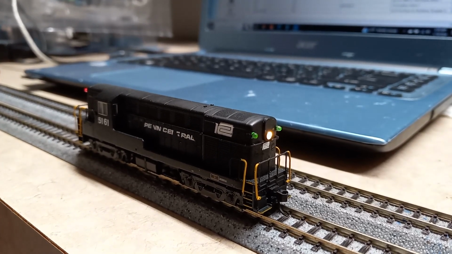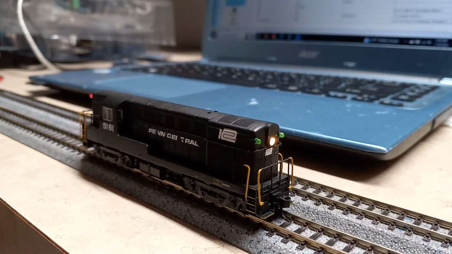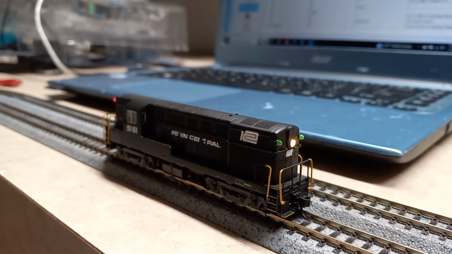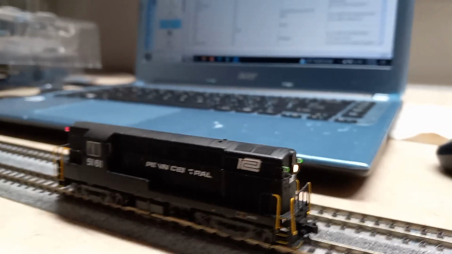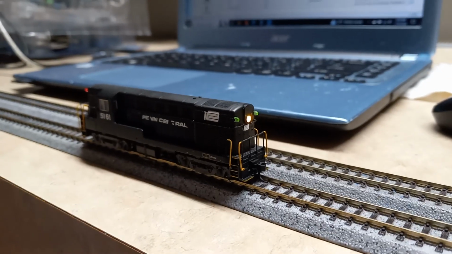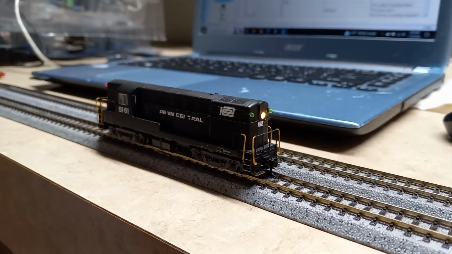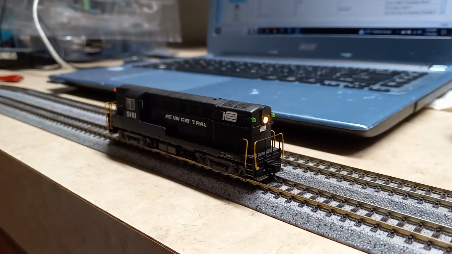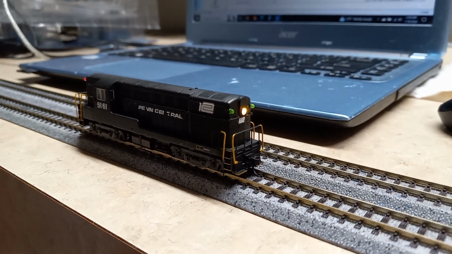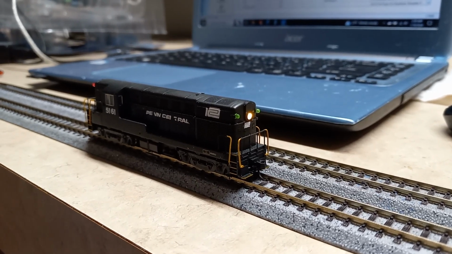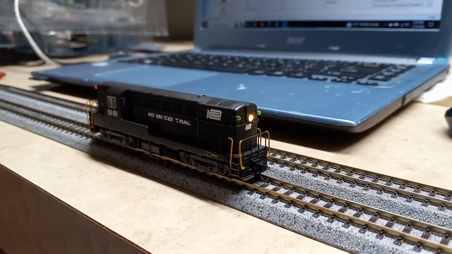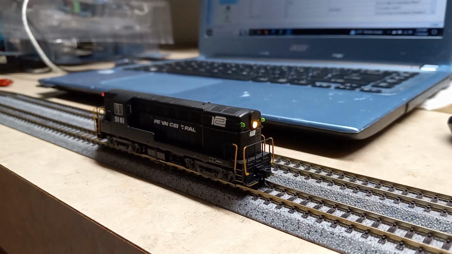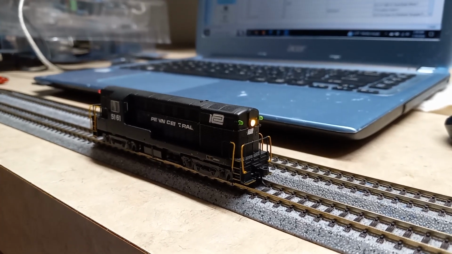So if I start it up, I can move it actually without the prime mover on. And if I start up the prime mover, headlight will brighten up when it starts moving.